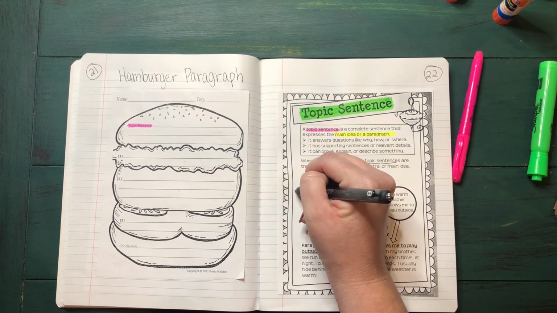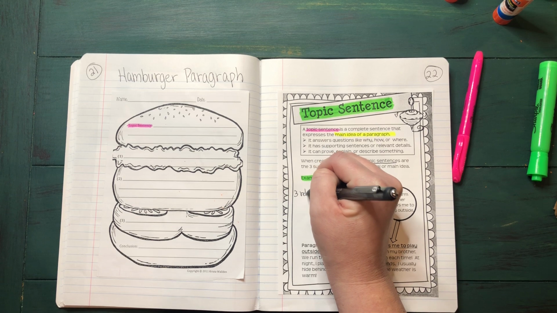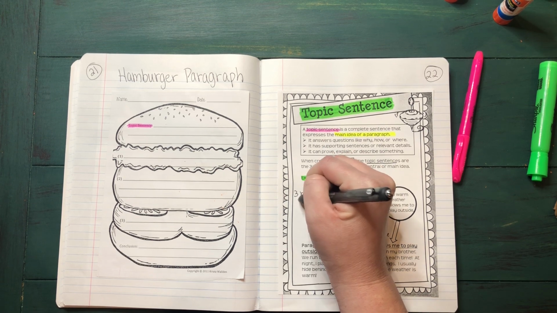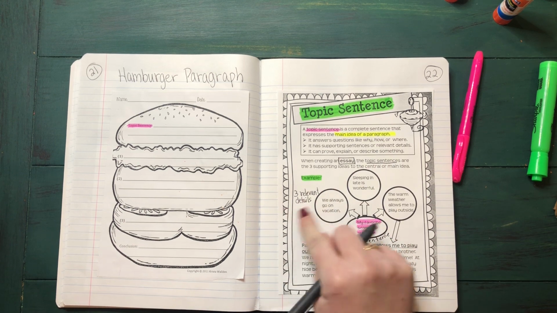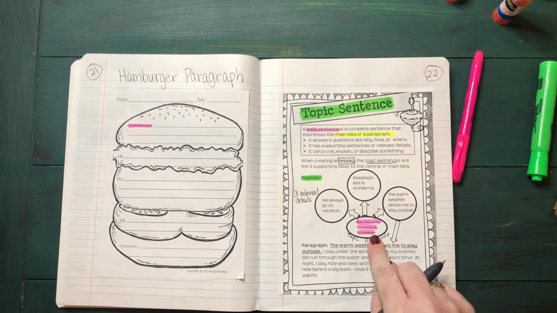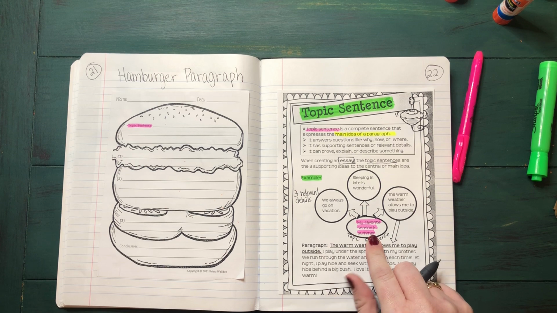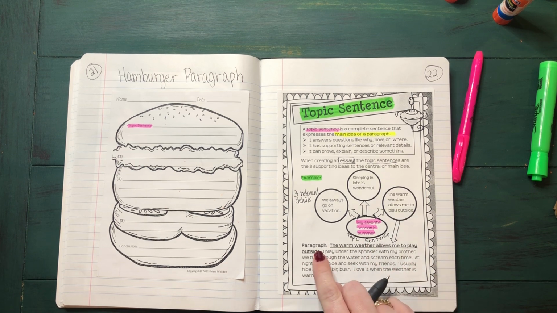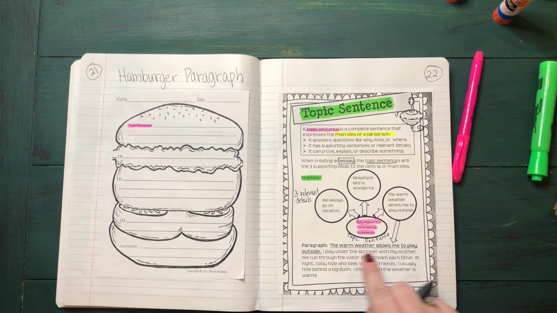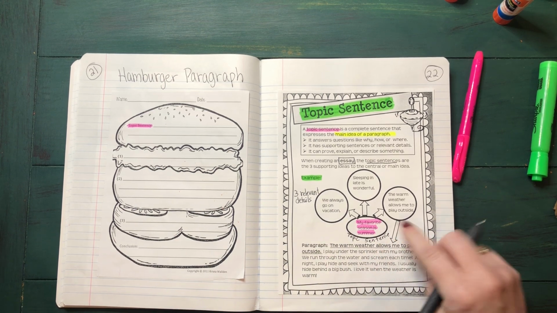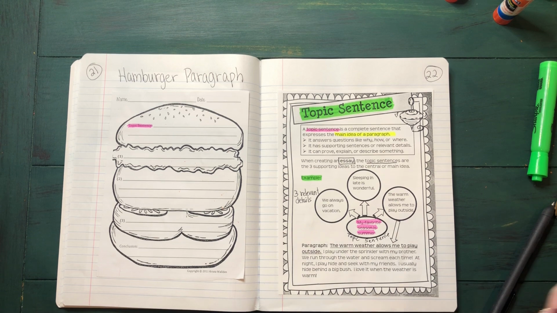So I can say there are 3 relevant details. These are the details that support our topic, or what our focus of our paragraph will be about. And then we can see how we pull the planning information into a paragraph. So whatever was in the topic sentence, we would rewrite down here in our sentence.